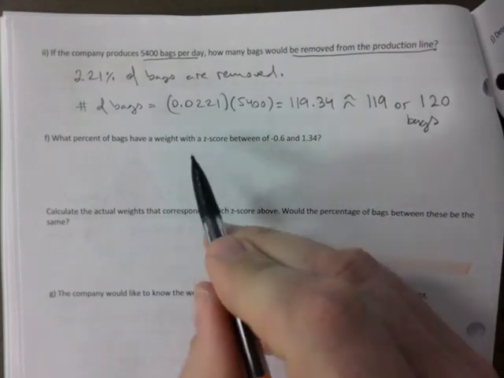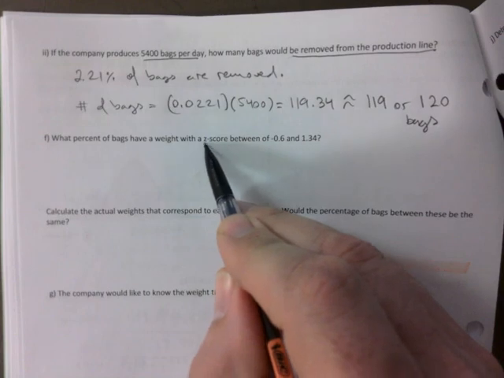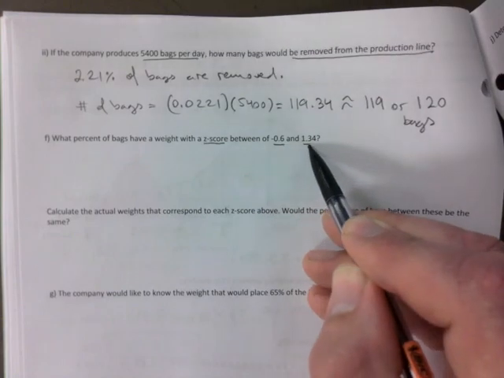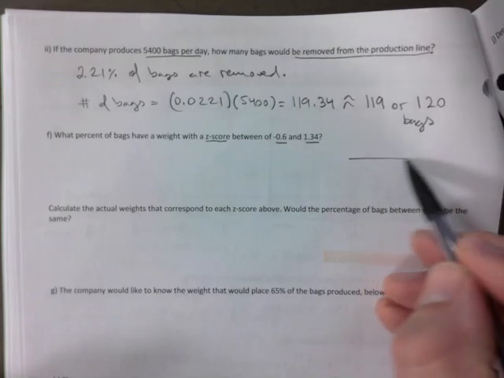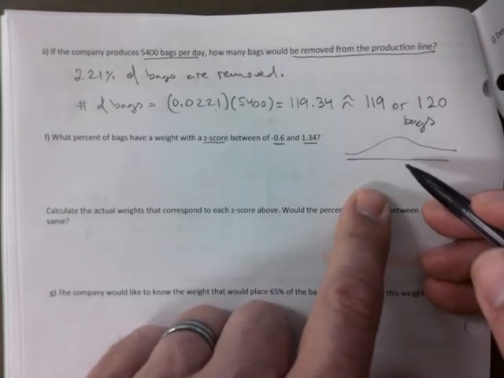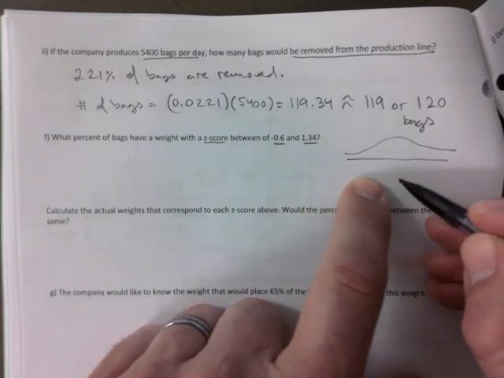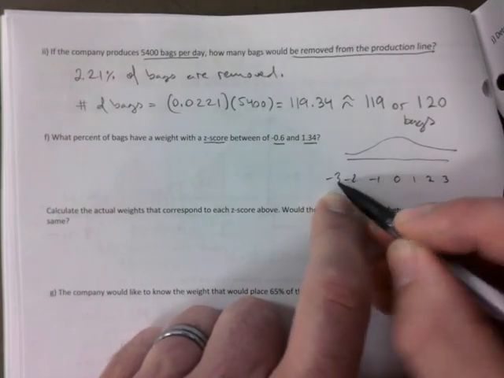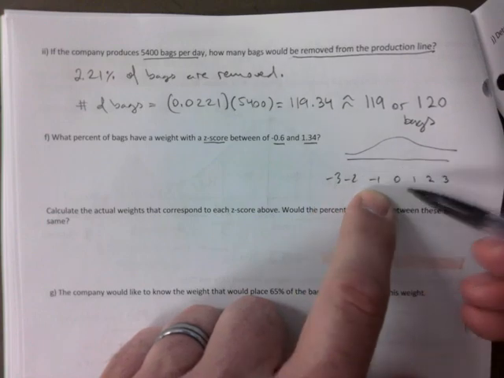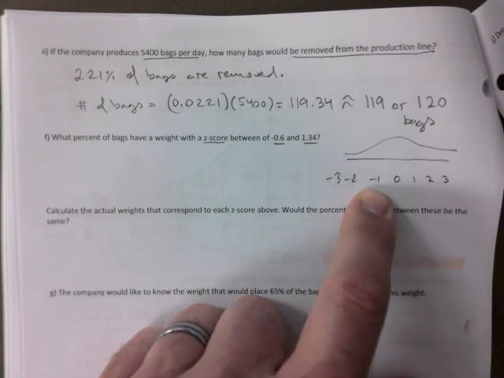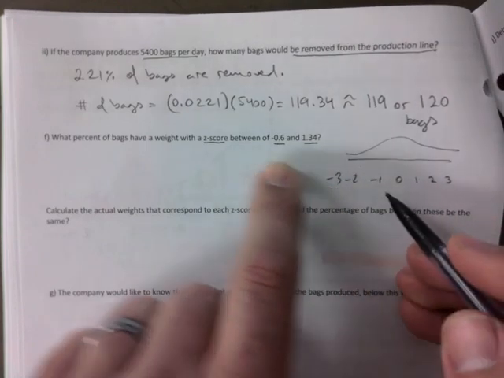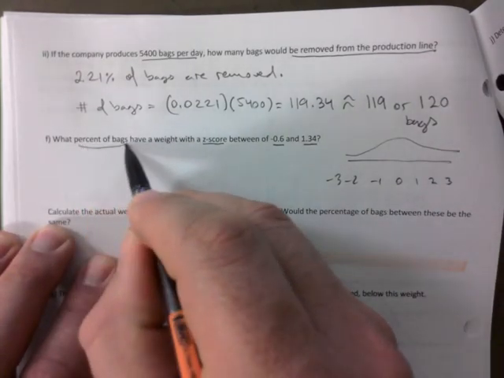What percentage of bags have a weight with a z-score of between -0.6 and 1.34? What is this? Remember, when you made your bell curve on the previous page, you had the actual weights here, but then underneath you had z-scores, right? So every weight has a z-score that goes with it, guys. And I'll tell you why later, okay? It's a way to standardize things. Z-scores standardize everything.